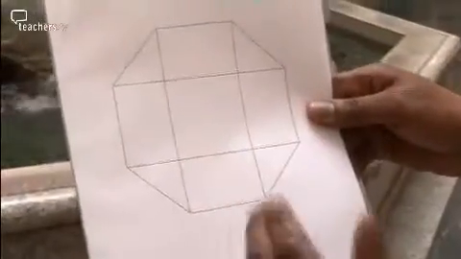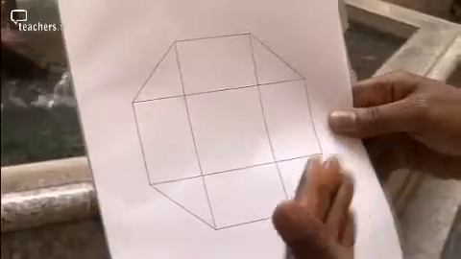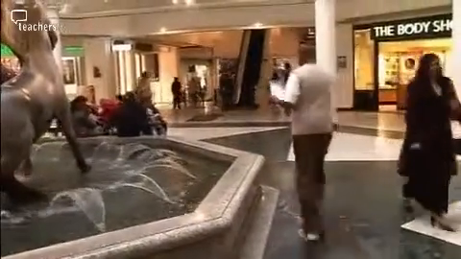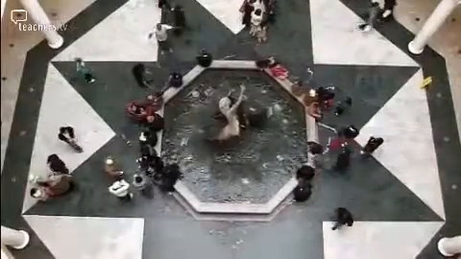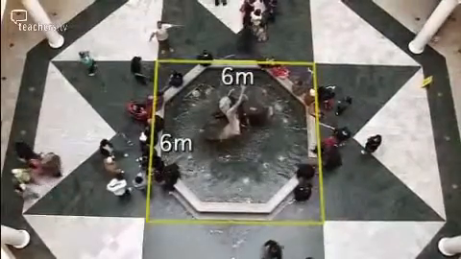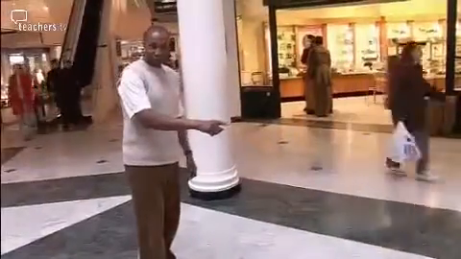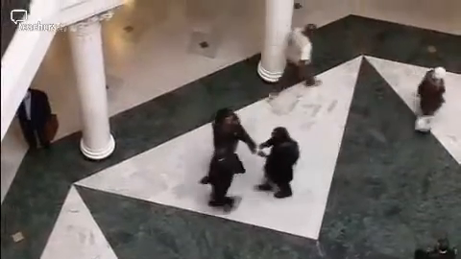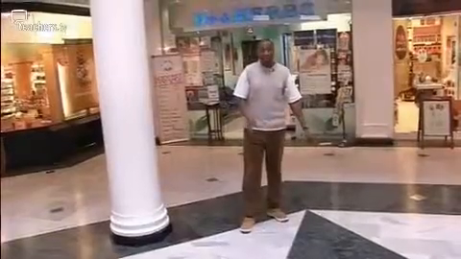One way is to split up our octagon into several easier shapes, and in the center we have got our square, which measures 6 meters by 6 meters. And here we have 4 right-angled isosceles triangles. Now, we know the length of this longer side here, and by using Pythagoras, we can calculate the length of these 2 sides.